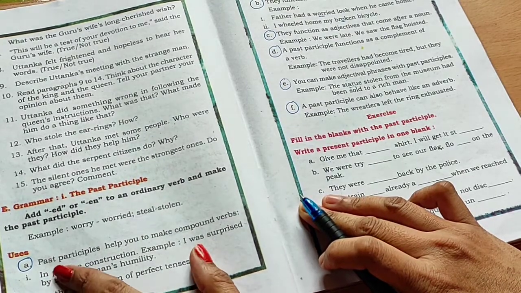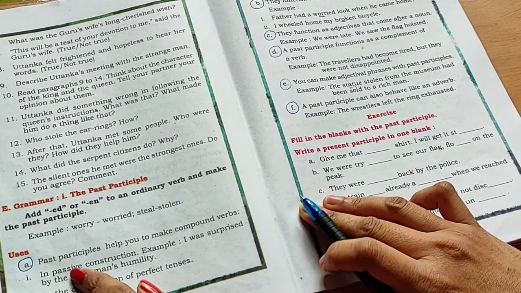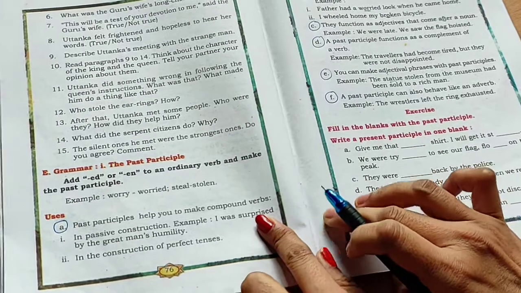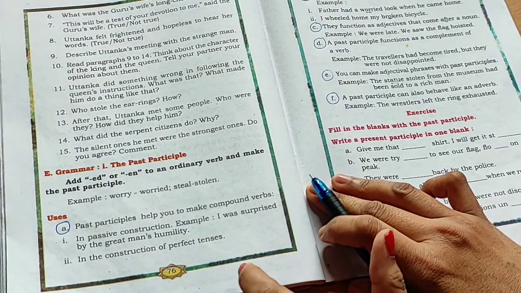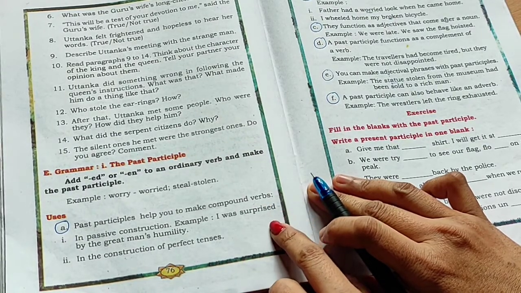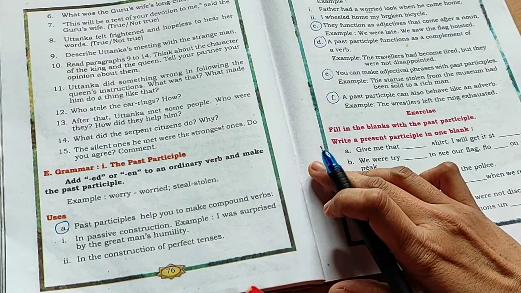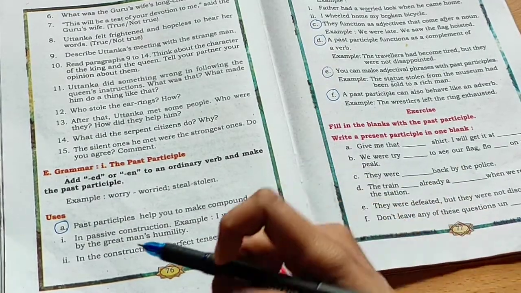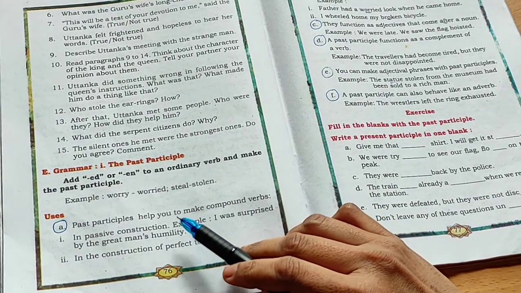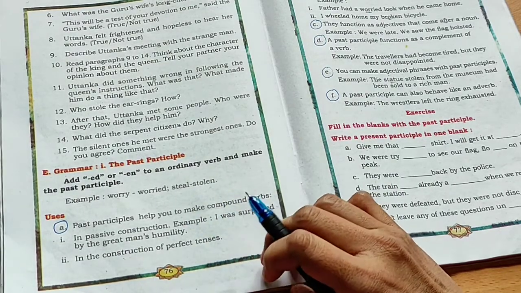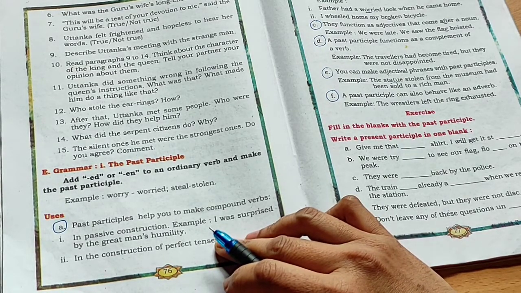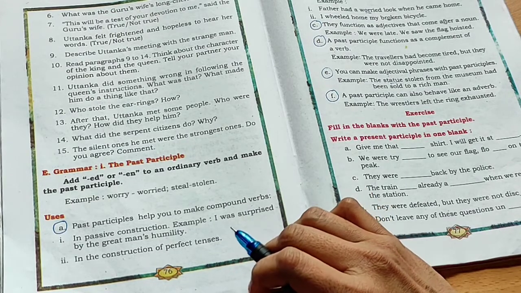If you see the first point that is given in your textbook, the past participle helps you to make compound verbs. Here we can use past participles to make compound verbs, meaning we can add 2 to 3 verbs at a time. In that, the first form is the passive construction. How is this past participle used in the passive construction? What is this passive construction? Passive construction is nothing but making the action verb be in the receiving position.